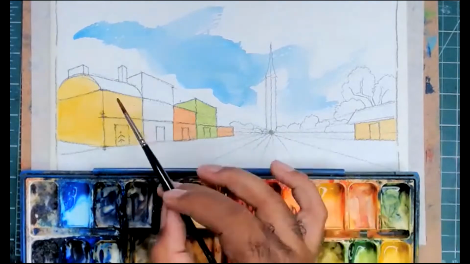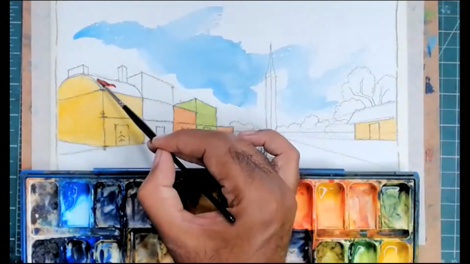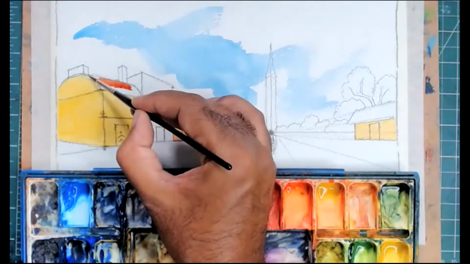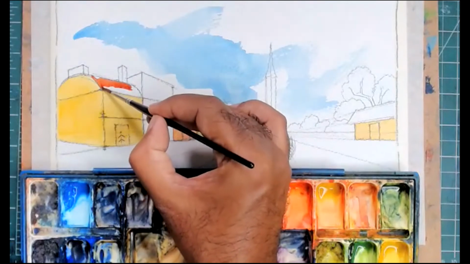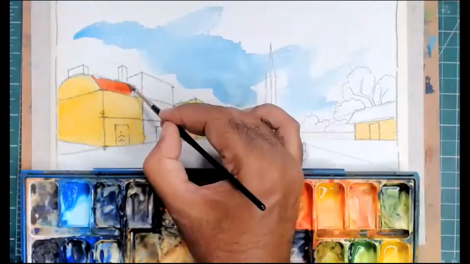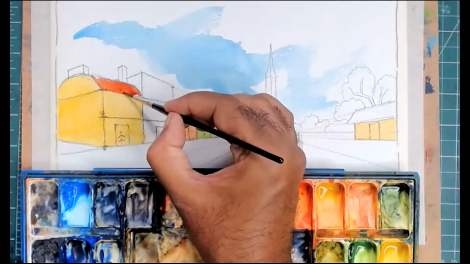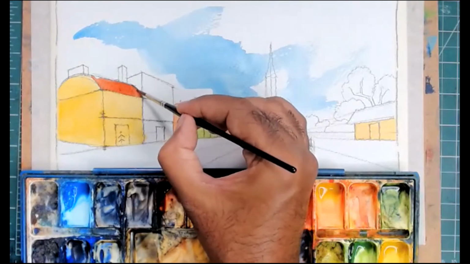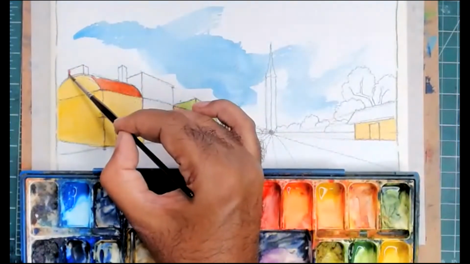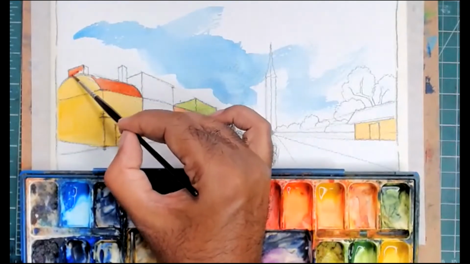This terracotta color I'm going to apply for the roof of this house. Those structures at the top, for them also I'm applying this color.